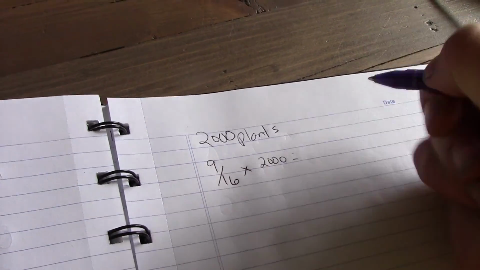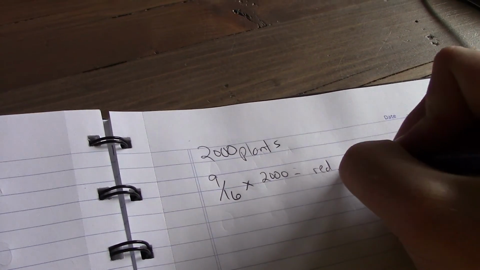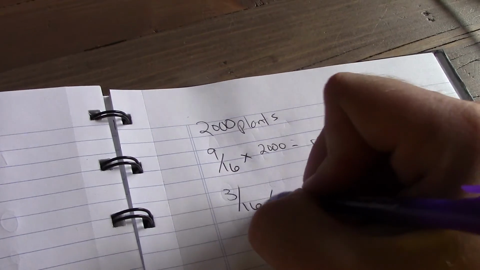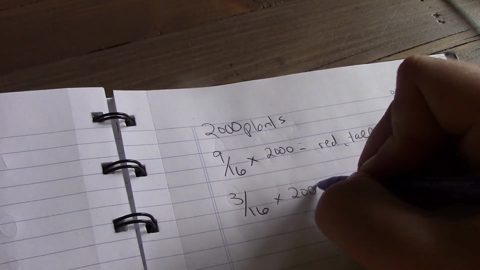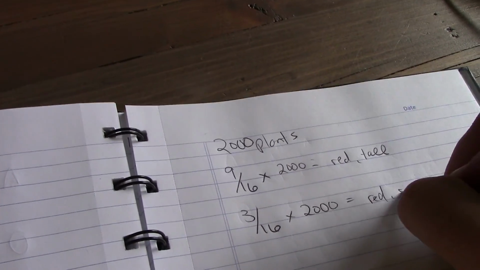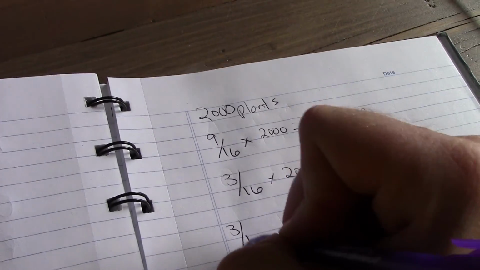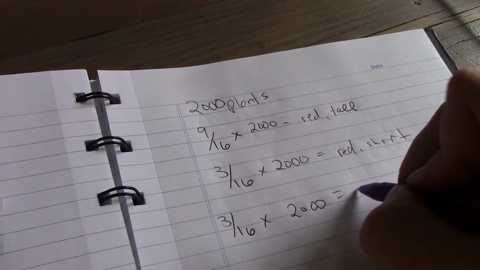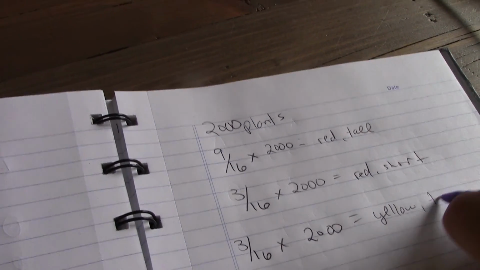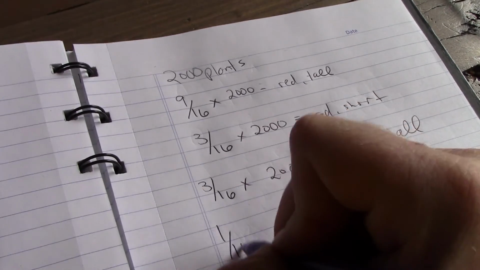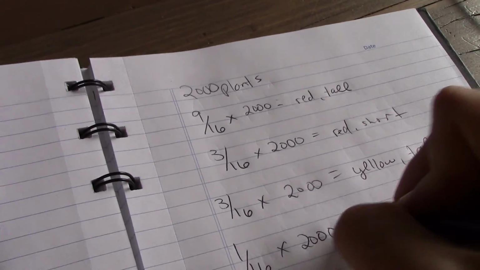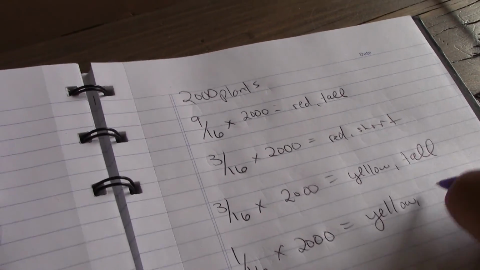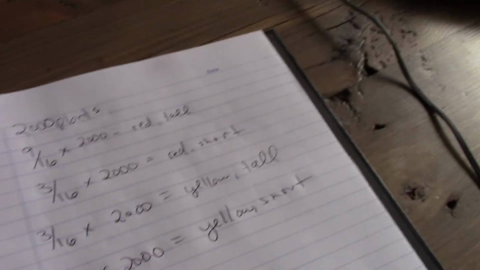So 9 out of 16 times 2,000 would equal red and tall. 3 out of 16 times 2,000 would be red and short. 3 out of 16 times 2,000 would equal yellow and tall. And 1 out of 16 times 2,000 would equal yellow and short.